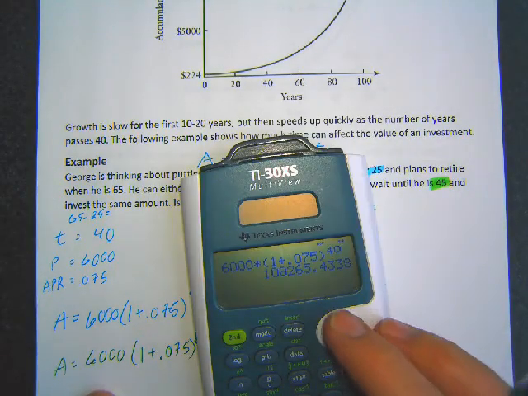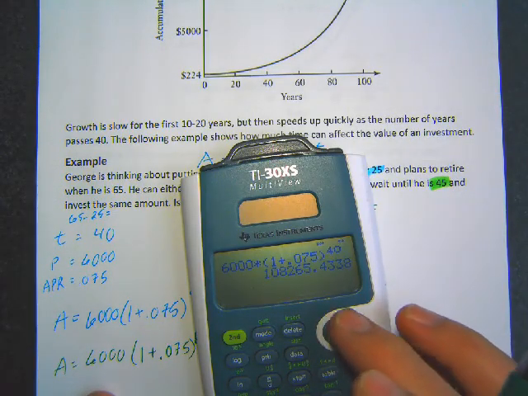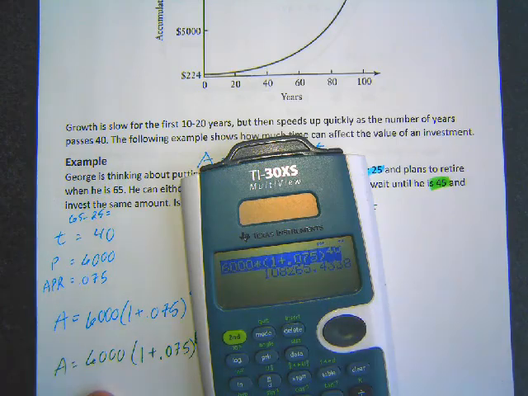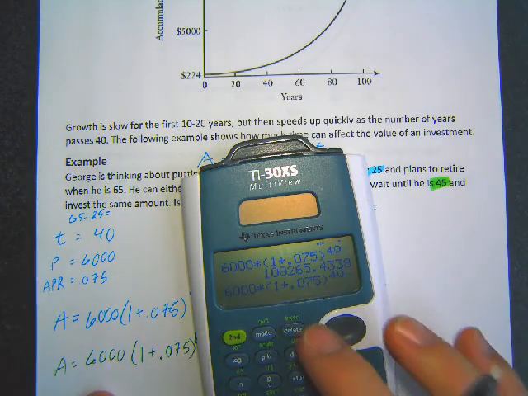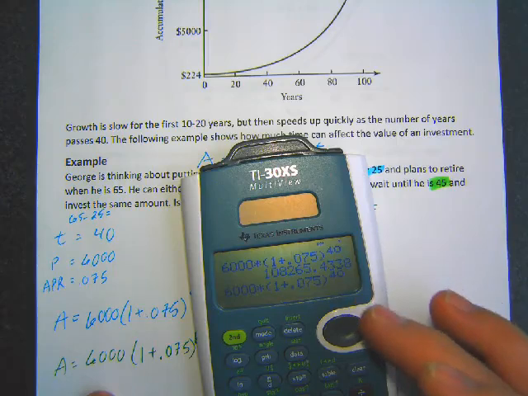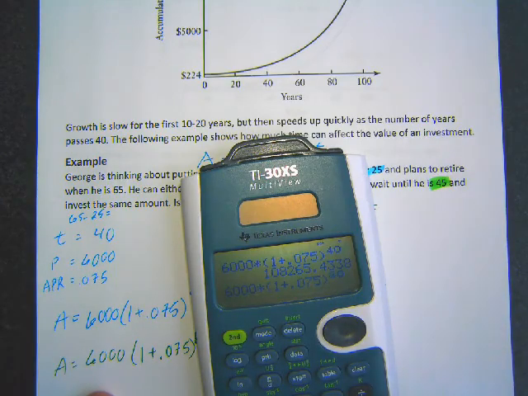On this TI-30 calculator, if you don't want to retype the entire equation, you use the little up arrow to get to your equation, hit enter, and then it types the equation, and you can go back and edit. So like something like this, I could replace the 40 with the 20.